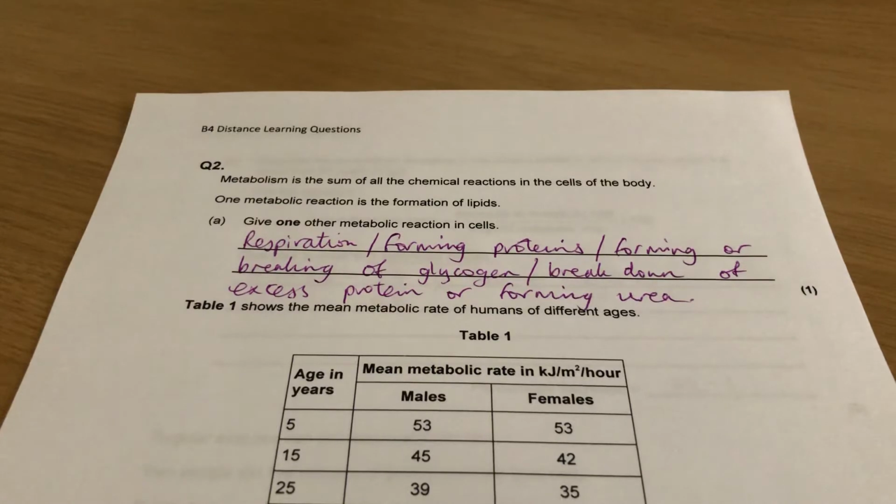You could have had forming or breaking of glycogen, and that's basically where we take in excess glucose, we convert it into glycogen for storage. Just like plants convert it to starch for storage, we can convert it to glycogen. More about that in B5. Breakdown of excess protein or forming urea, and again that's in B5.